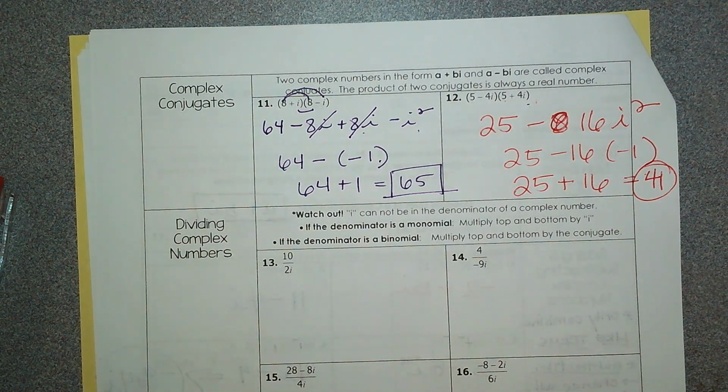Now for dividing complex numbers, watch out. i cannot be in the denominator of a complex number for your final answer. If the denominator is a monomial, multiply top and bottom by i. If the denominator is a binomial, multiply top and bottom by the conjugate. All right, let's try it out.